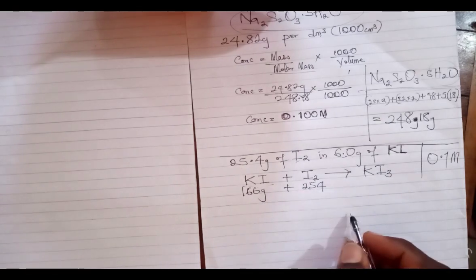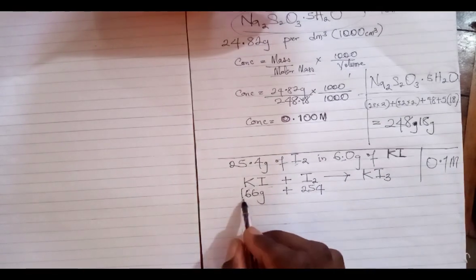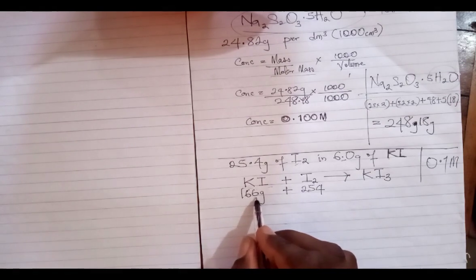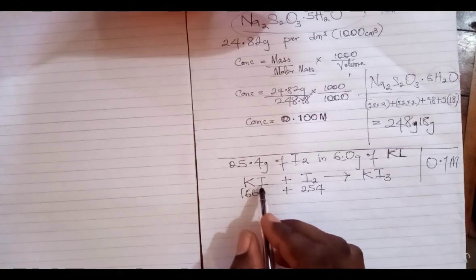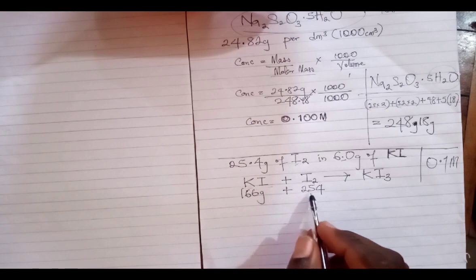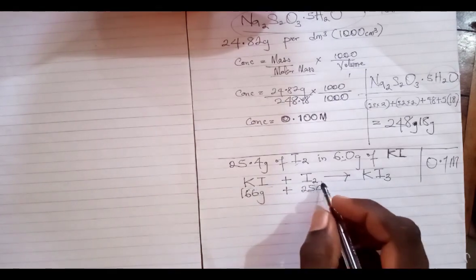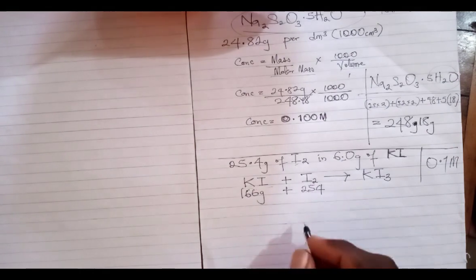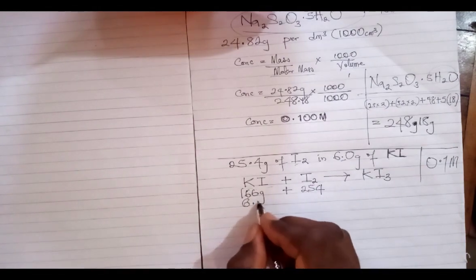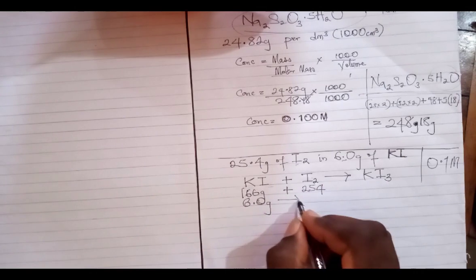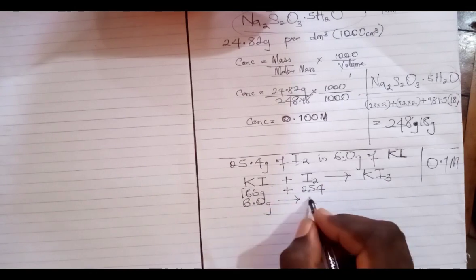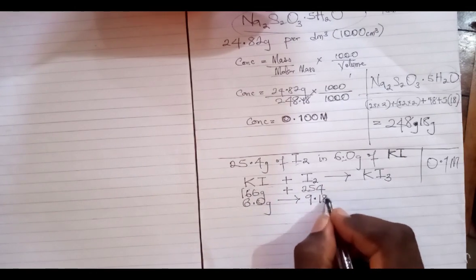In other words, 166 grams of potassium iodide need approximately 254 grams of iodine. Then 6.0 grams of potassium iodide will need how many? If you cross multiply, you have 9.18.